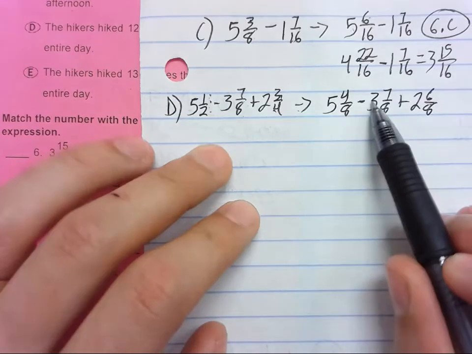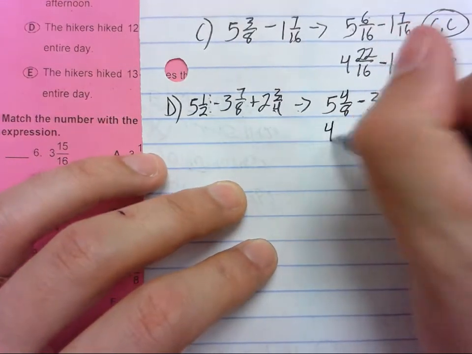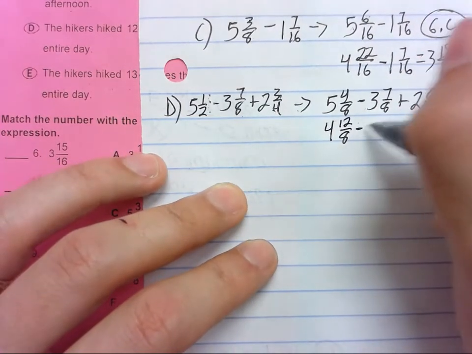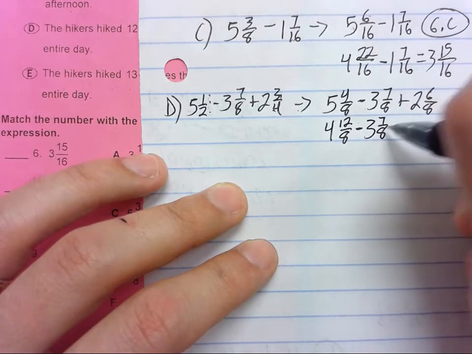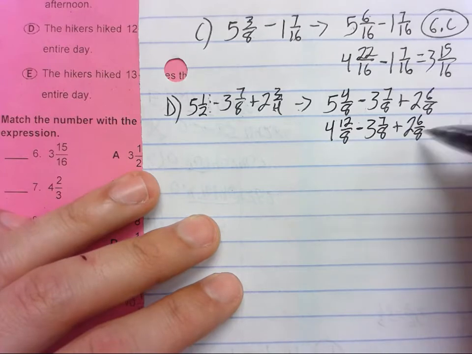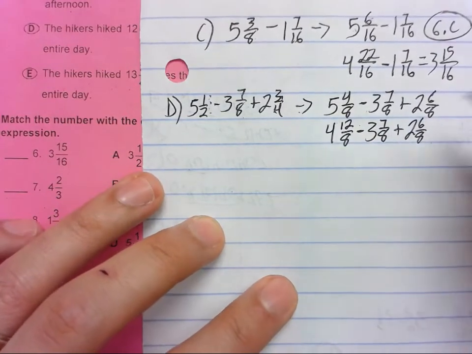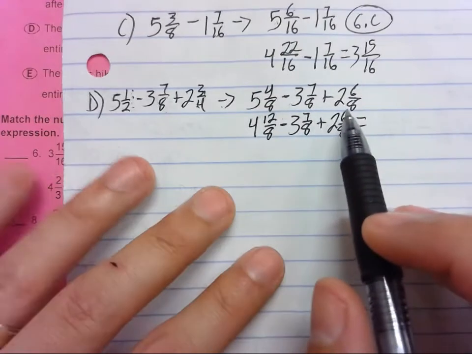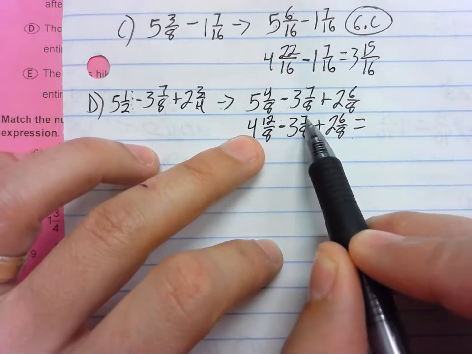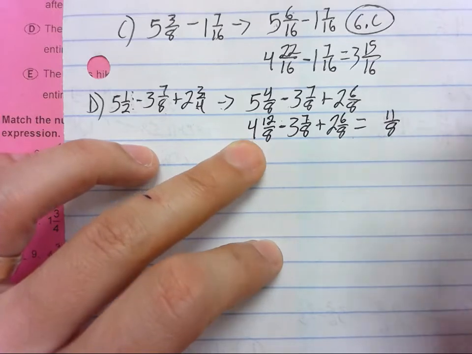So here, this is kind of a pain because we have to borrow. So this will become 4 and 12/8 so that we can do the correct subtraction. And we're just going to recopy this. So minus 3 and 7/8 plus 2 and 6/8. Now common denominators again, but now we can actually do the subtraction. Here we can do the numerators first. 12 minus 7 is 5 plus 6 is 11 over 8.